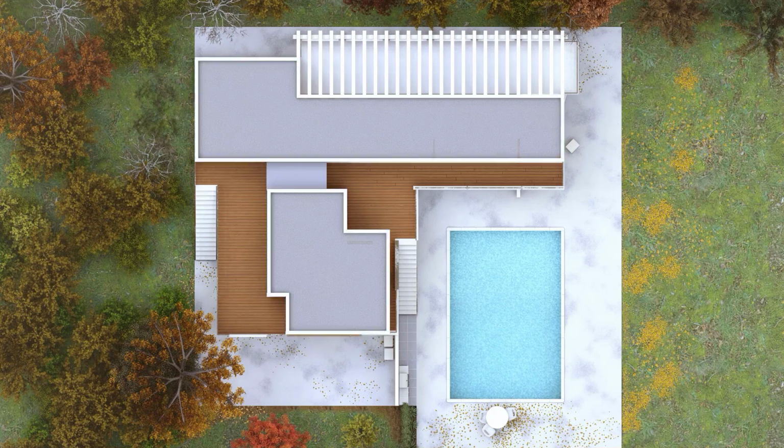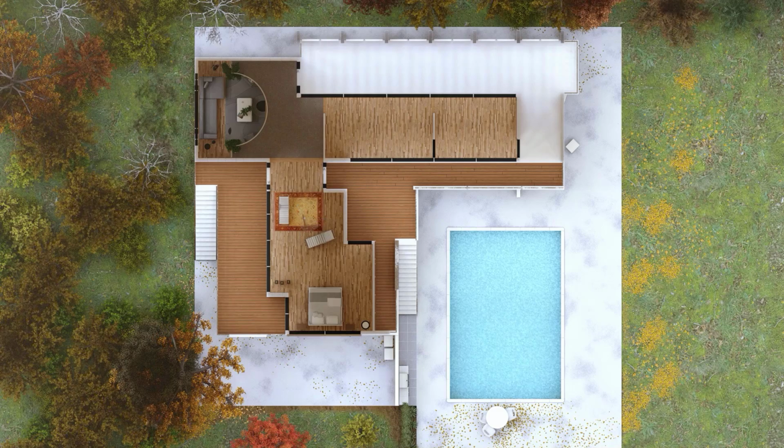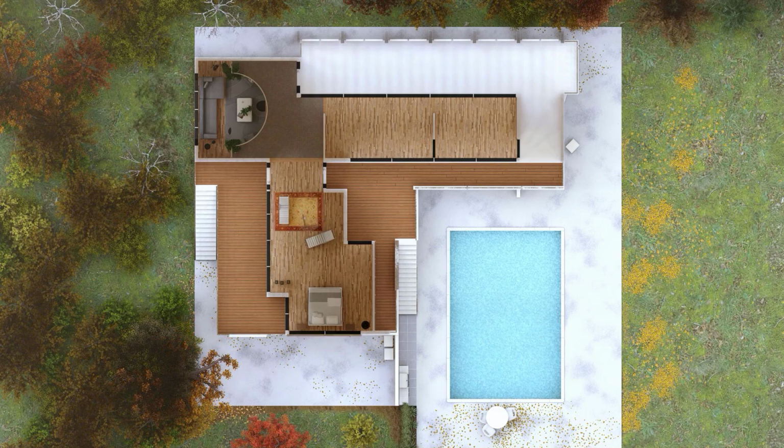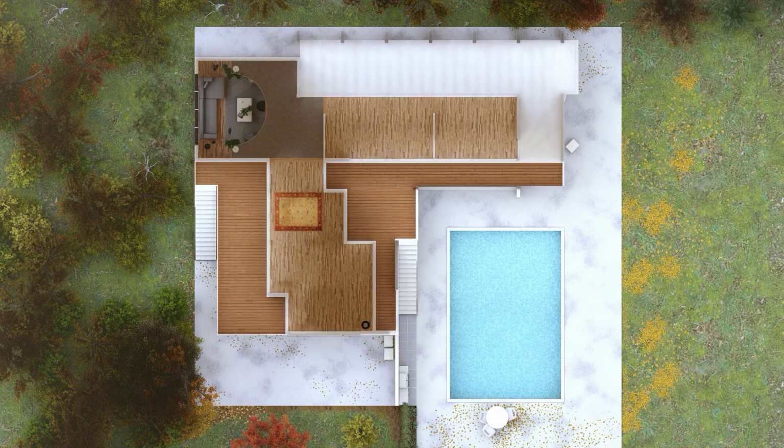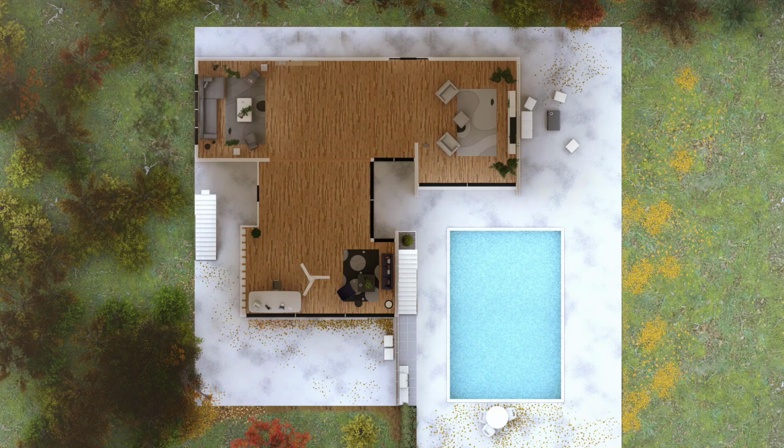Of course, for buildings with multiple floors, this type of animation is even more useful as it allows you to show the layout of each of the floors one at a time. As you've probably already guessed, we can also use the orthographic effect in combination with a moving camera. Let's see how it's done.